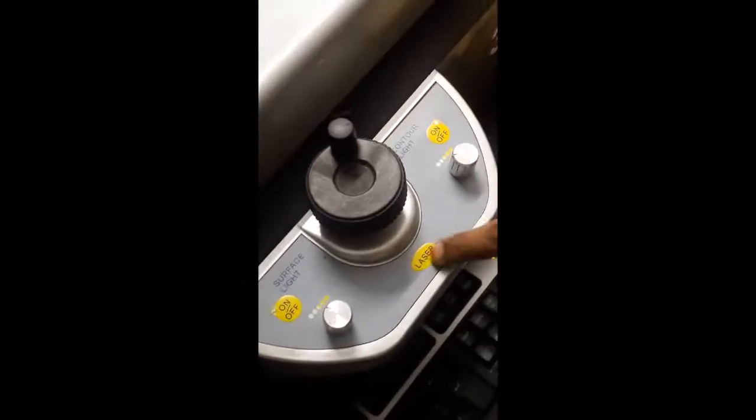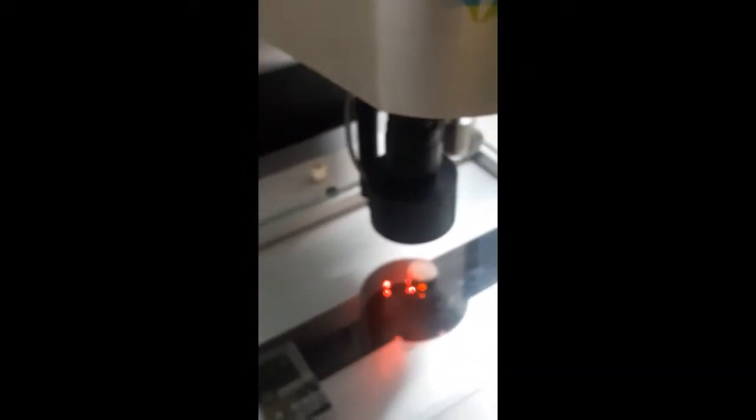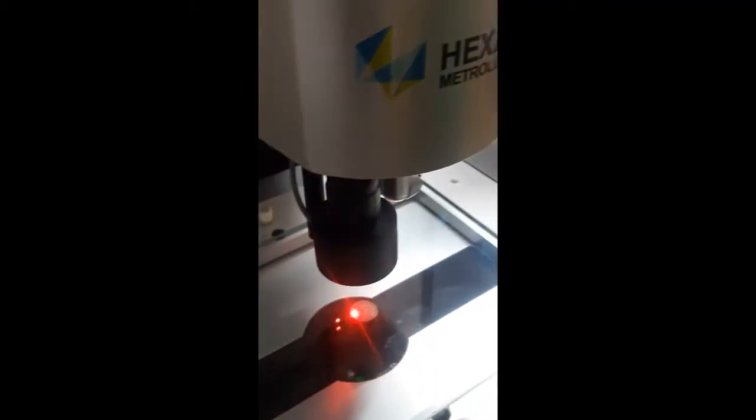If you want to find where the job is, you can use the laser pointer and it shows where the job is focused. Now if I am switching on the surface light, you can see how it is done. You can see the rupee symbol also, how it is there. Then let us measure it.